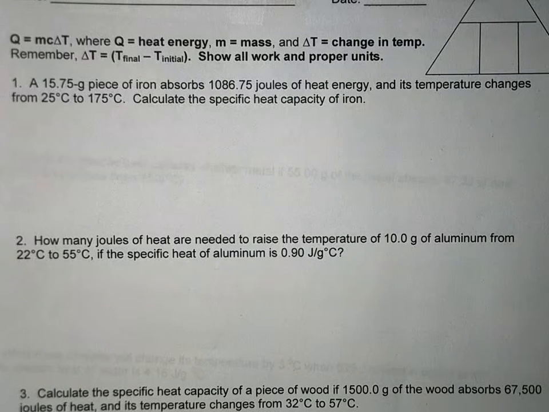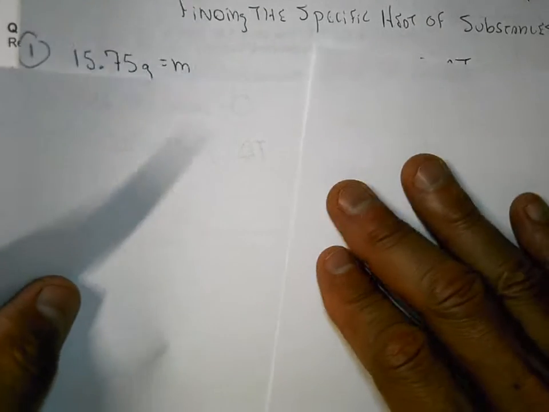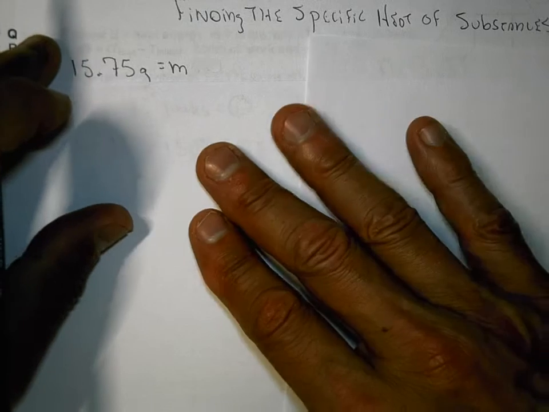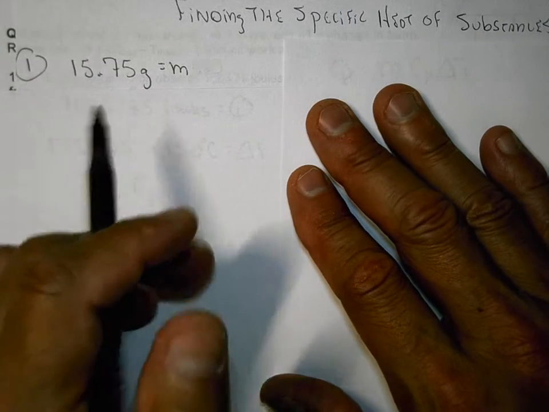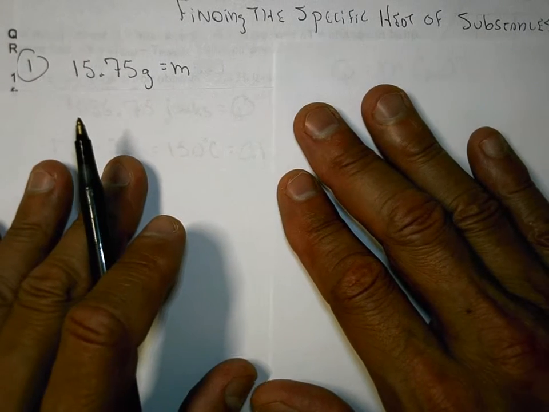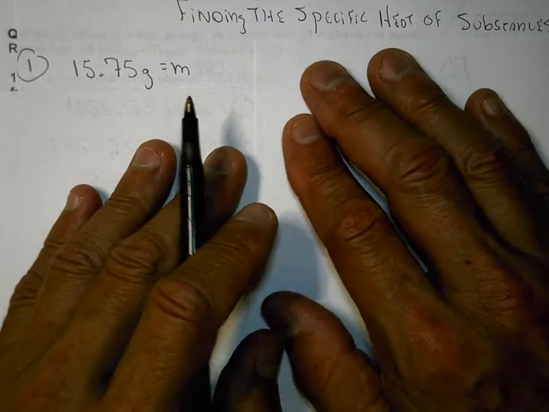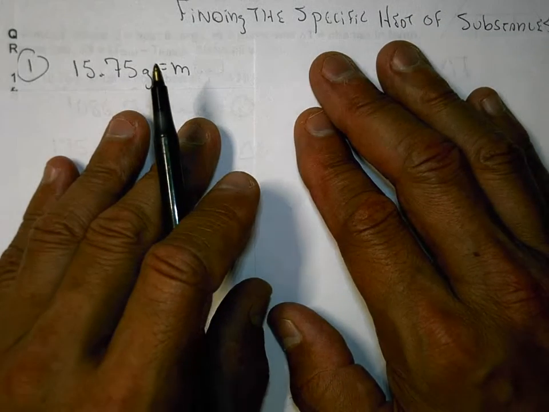For that one, what we're going to do is this. We're given 15.75 grams first. You have to copy this down, everything. So 15.75 grams is equal to the mass.